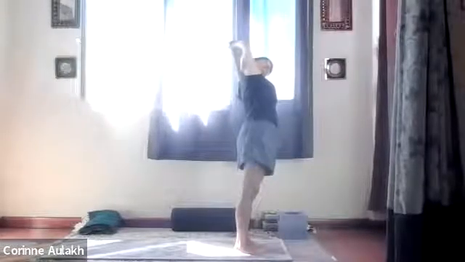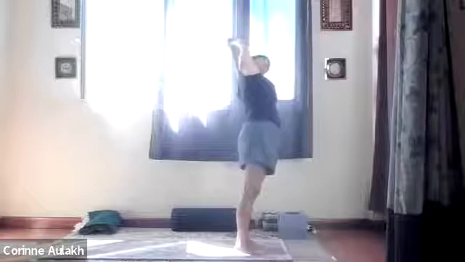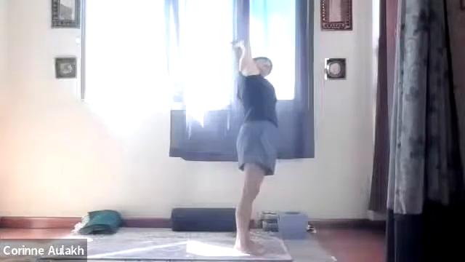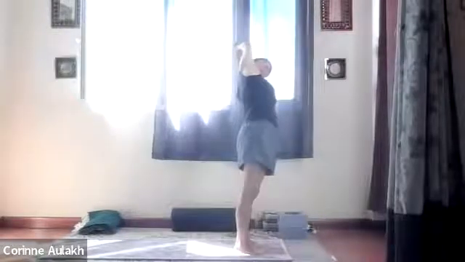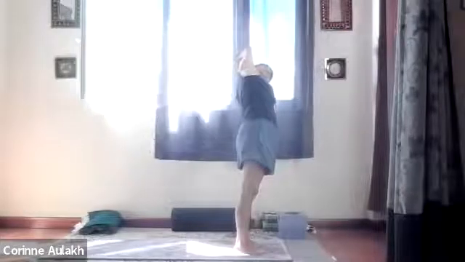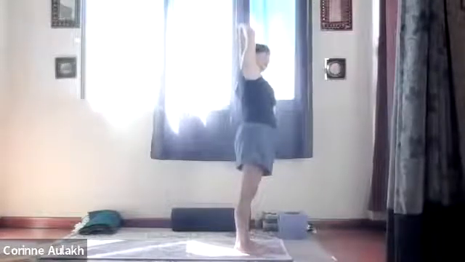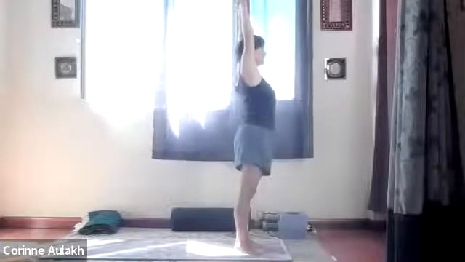8, 7, 6, 5, 4, 3, 2, and 1. To come out, inhale slowly, come back to neutral position, arms extended up high. Take a breath, turn the palms out, and release the hands to your sides.